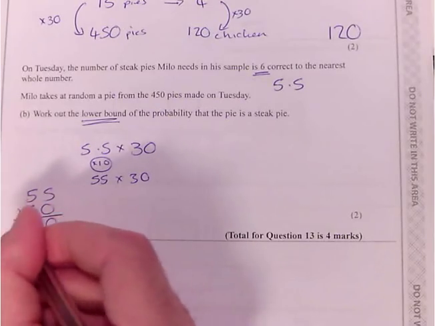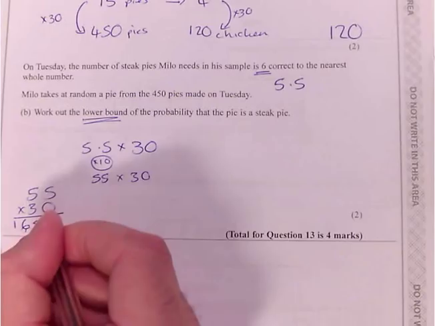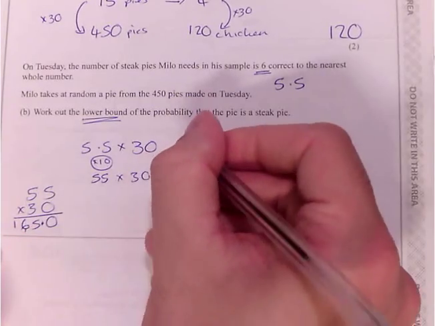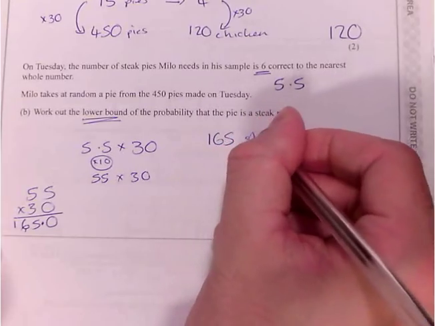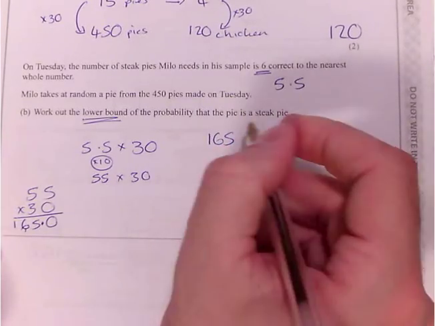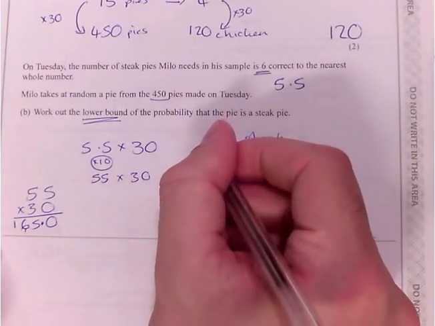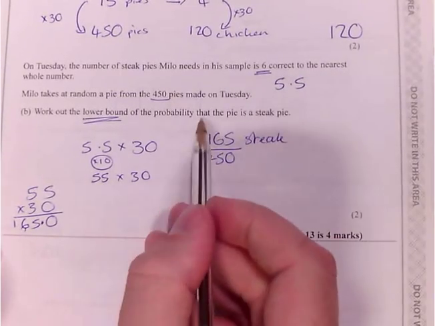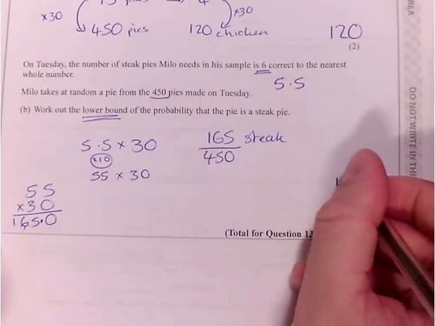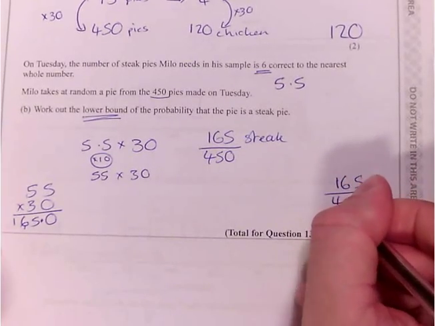And divide it by 10 to get it back. I've got 165 steak pies, and that is out of the 450 pies. Now remember, probability can be written as a fraction. 165 out of 450. Done.